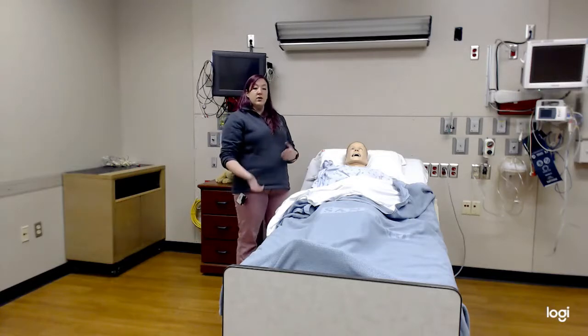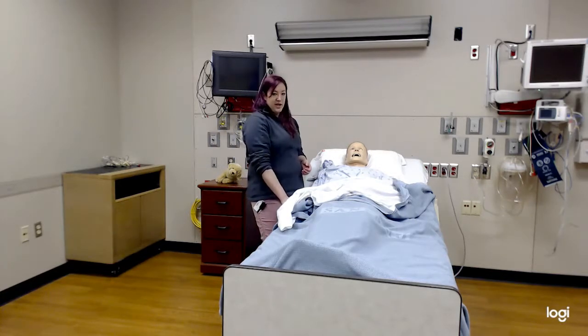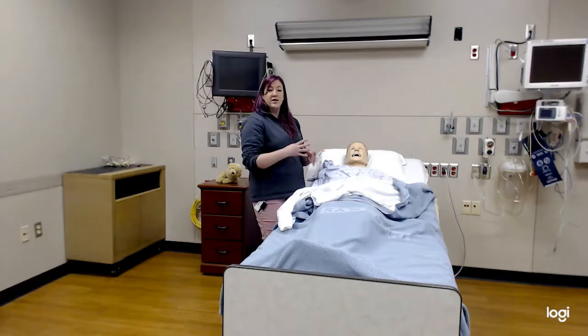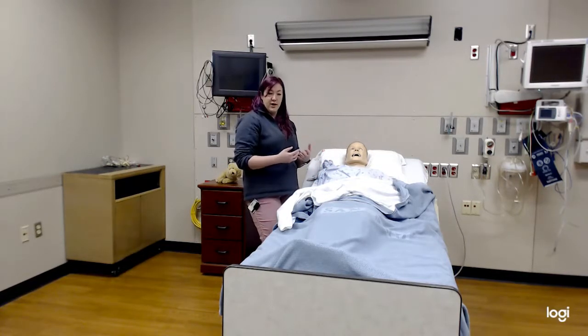Then we'll move on to circulation. First and foremost, does my patient have a pulse? What is its quality? Is it rapid? Is it slow? Is it normal? Is it regular or irregular? Is it strong, abnormally strong? Is it weak or is it regular? So it's not just asking if there is a pulse, it's getting more information about that pulse as well.